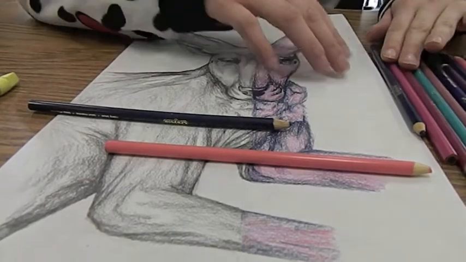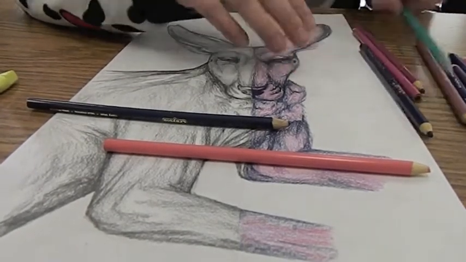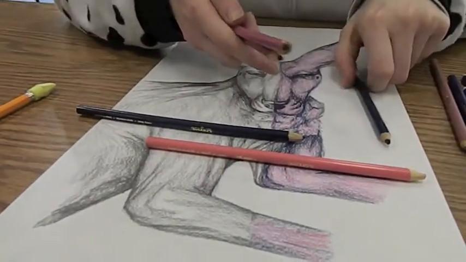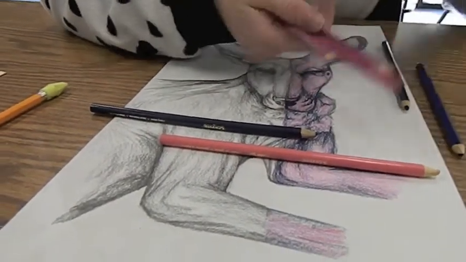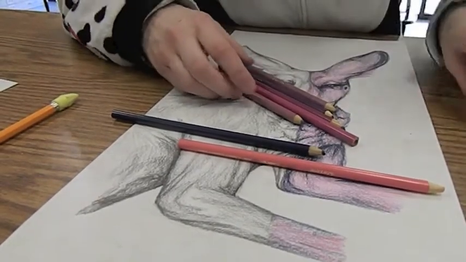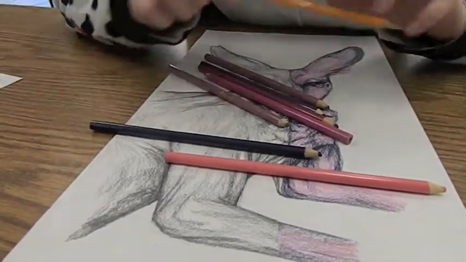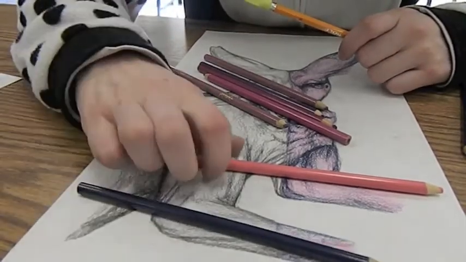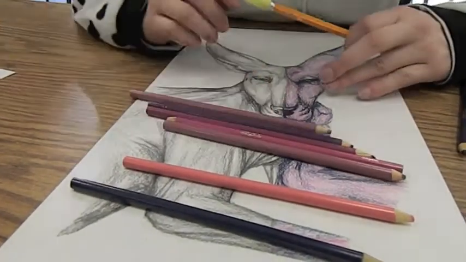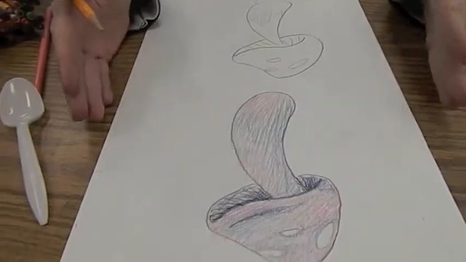And for my middle colors, I don't know why this blue is in there. It's not supposed to be there, but I used all these in-between colors. So my shades would be this color, my highlights would be this color, and everything in between would be these colors.